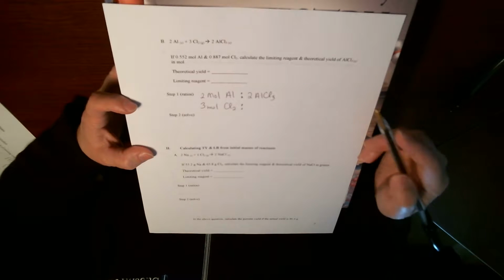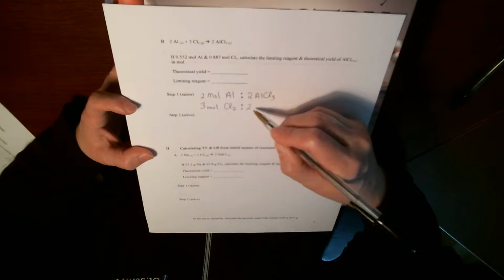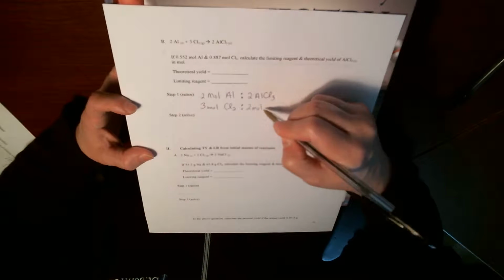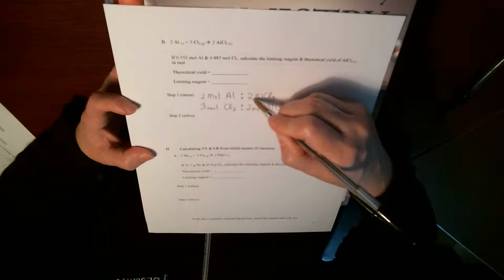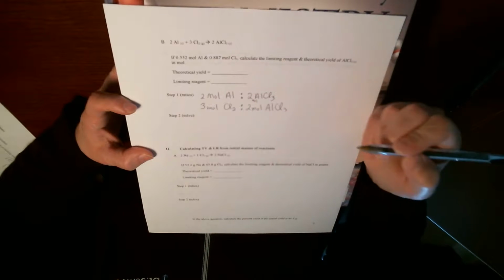For every 2 moles of product. I forgot to add the word moles in there.